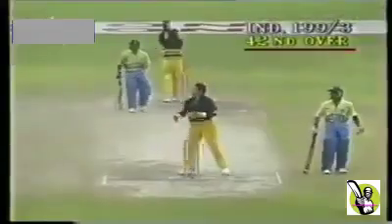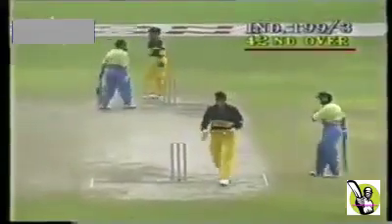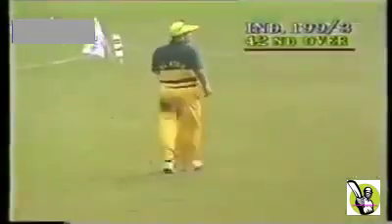Well, he's thumped that harder than he has anything else for about 15 overs. And it's well fielded in the end by Slater. He very nearly went over. He just managed to pull it back.